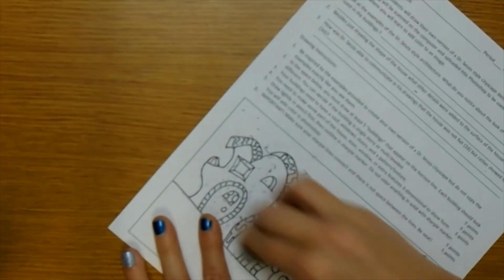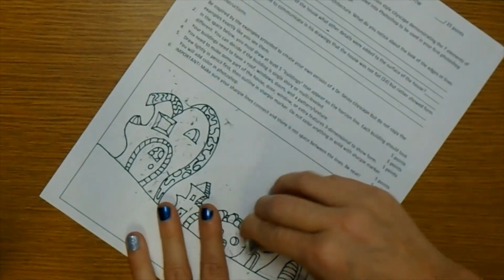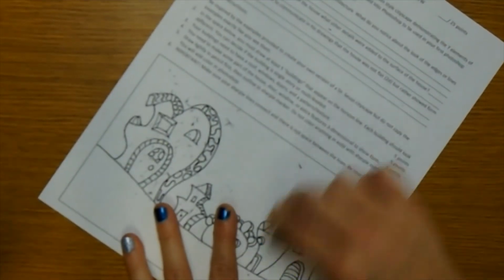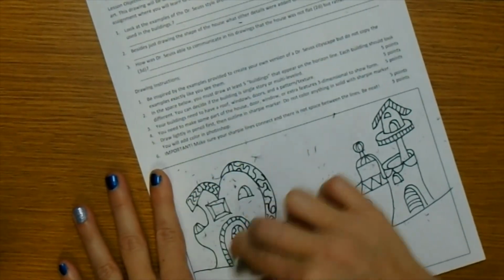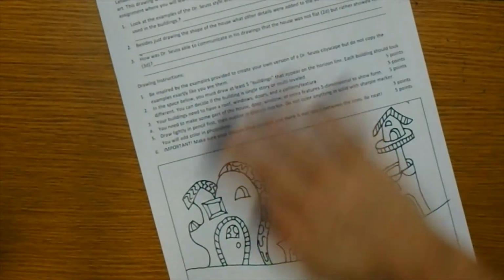And then when you finish, you really want to check to see, do your Sharpie lines connect? You should not have gaps between the Sharpie lines. And if you do see gaps, then you need to fill in and make those Sharpies touch before you turn this assignment in.